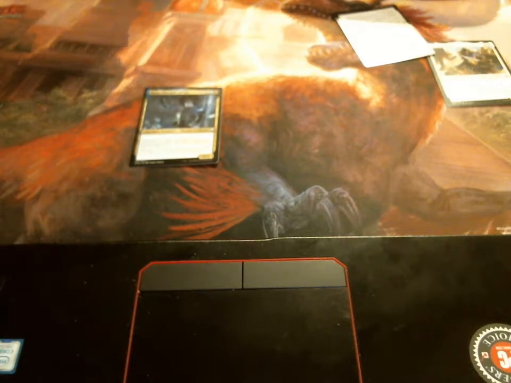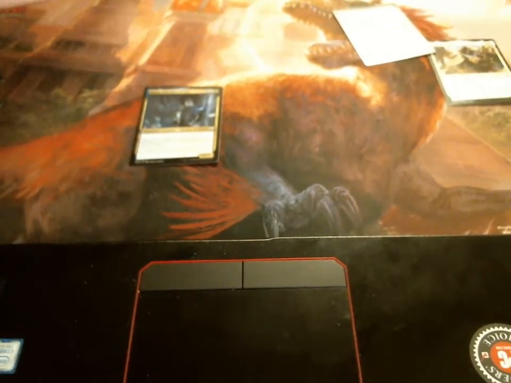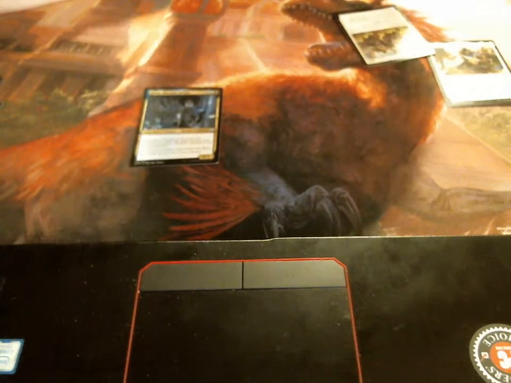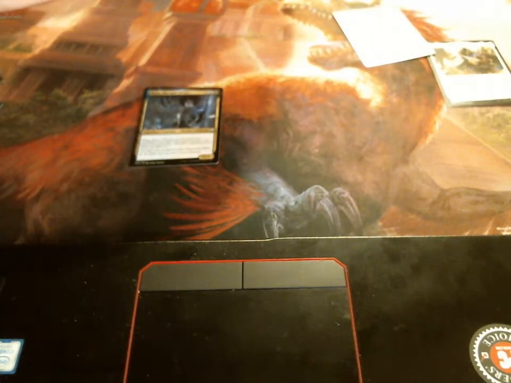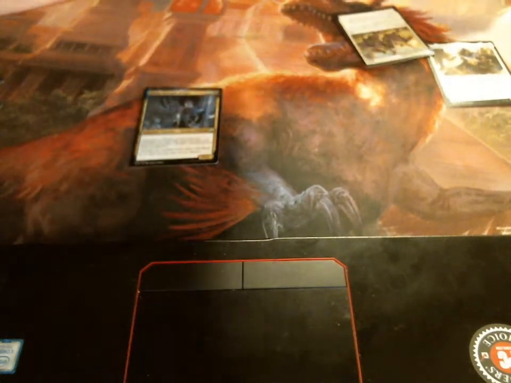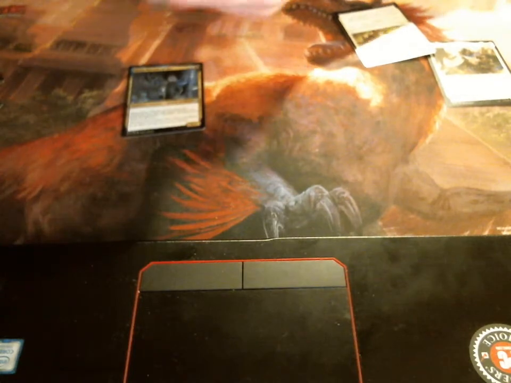Magic is a simple game to learn and understand, but it takes a long time to master it. There's always new cards coming out, new combinations, that sort of thing. So your deck can be so much different than your buddy's deck. You know, it's a great game.